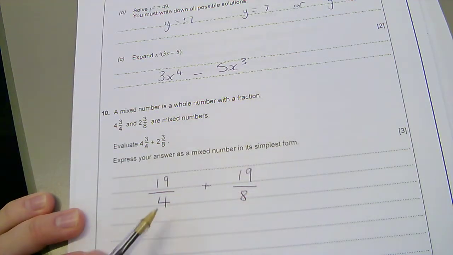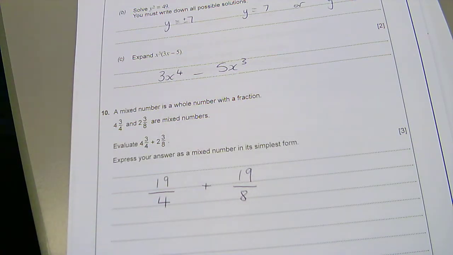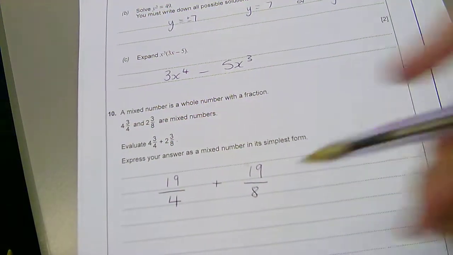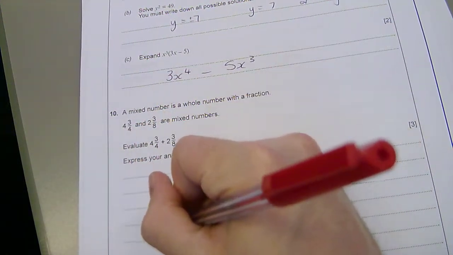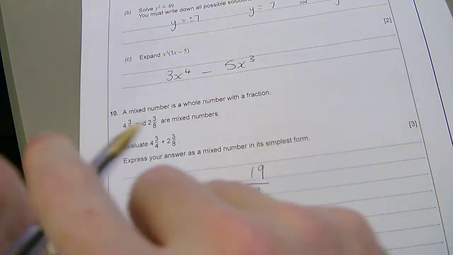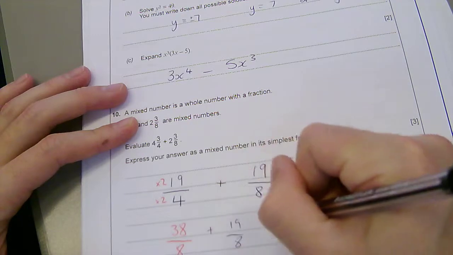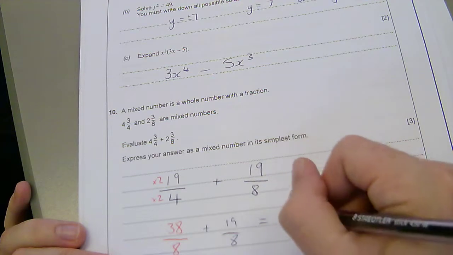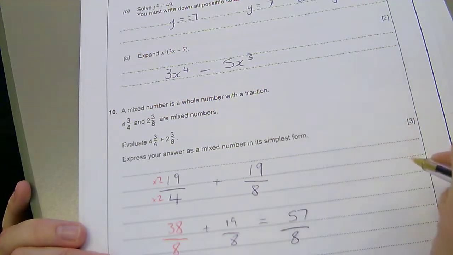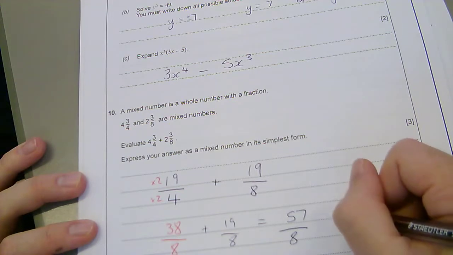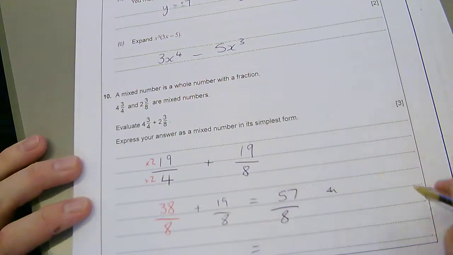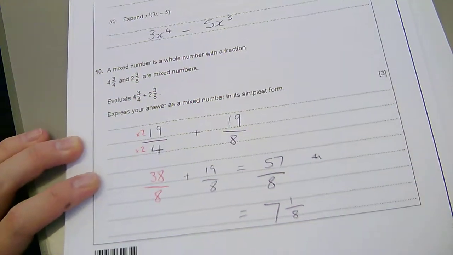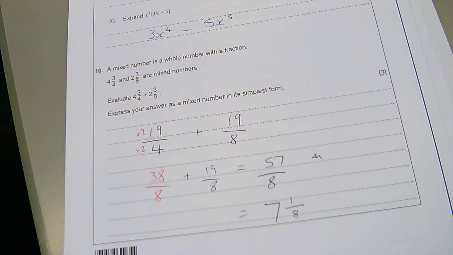You don't need to change both of them. Some people would say, oh, times them together, and then you're going to get a common denominator. But you can get a common denominator by just doubling the top and the bottom here. So if I double the 19, double 4, you get 38 over 8 plus 19 over 8, which is 57 over 8. 57 divided by 8, so how many 8s go into 57? 7 remainder 1. So 7 and 1/8. Okay? All good?